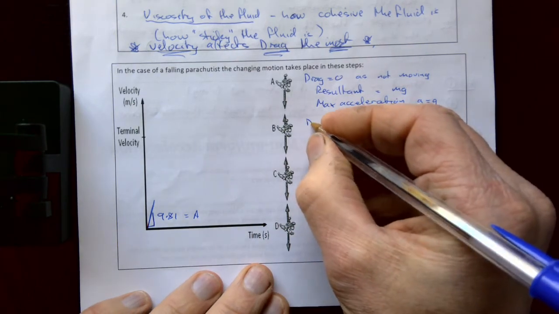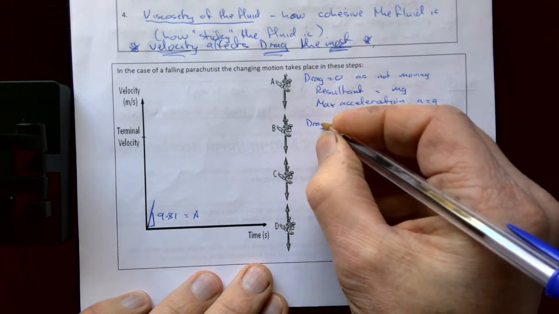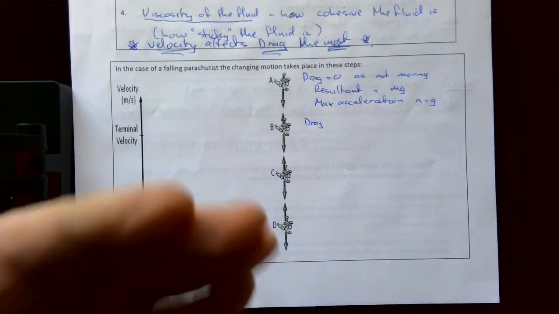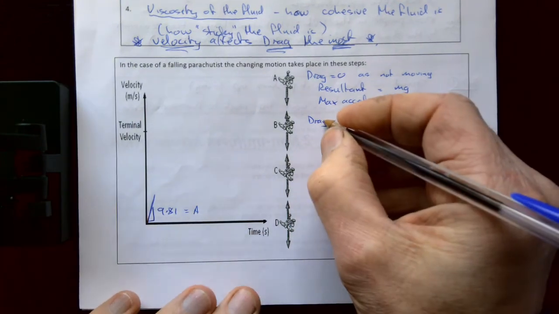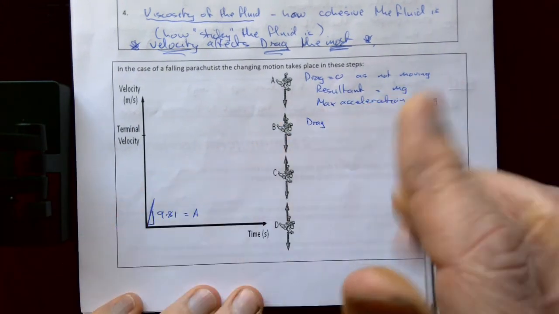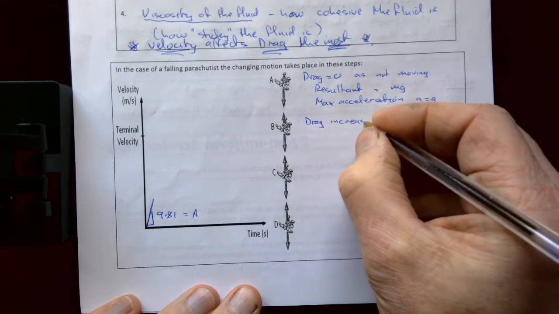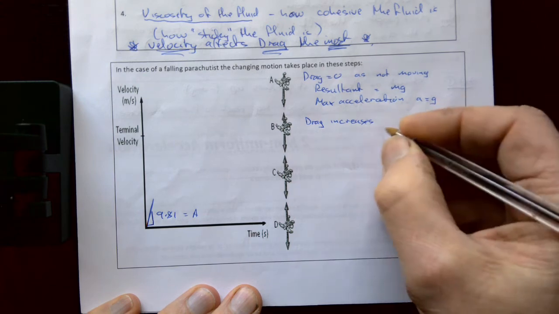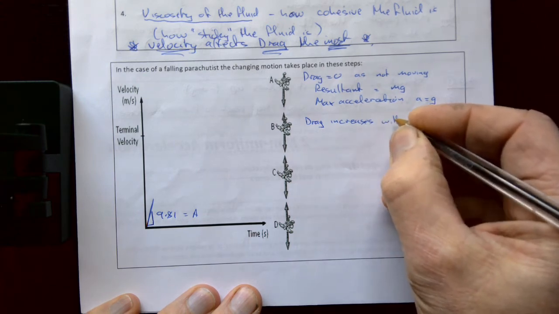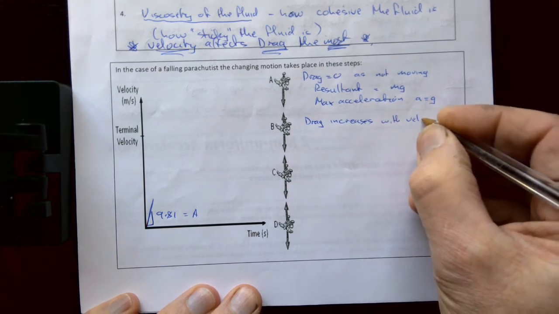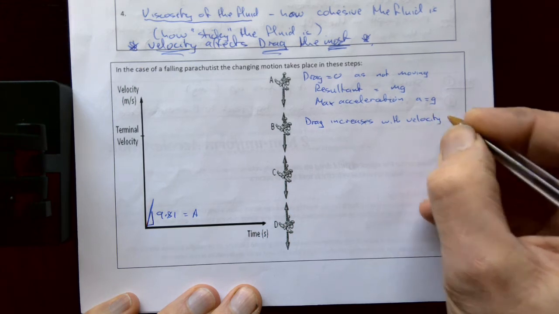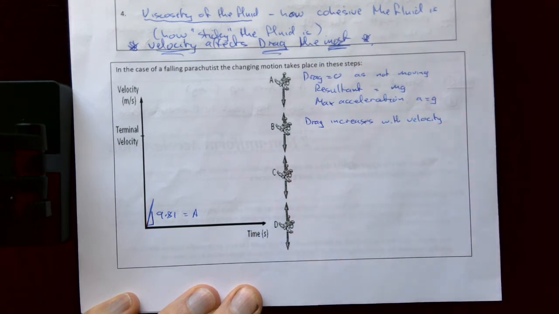As we go up more, and this is where people can kind of fall into traps of going, oh, the forces are bigger and smaller, are they balanced, are they not balanced? Stick away from that. Here we've got the drag increases. Okay, why? Because it's increasing with velocity, so it's not proportional, but as you get a bigger velocity you'll get more drag.